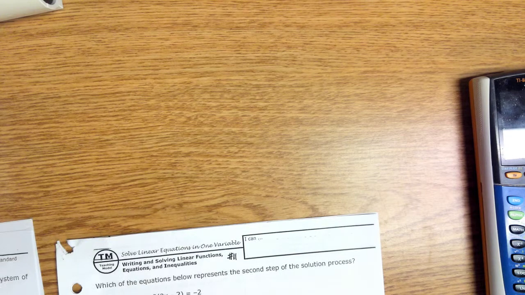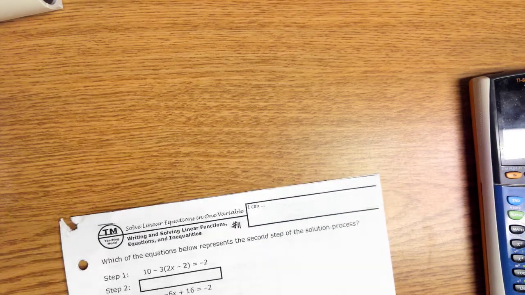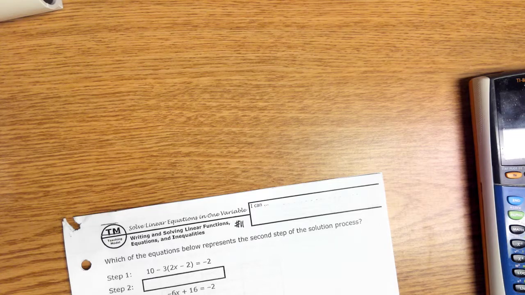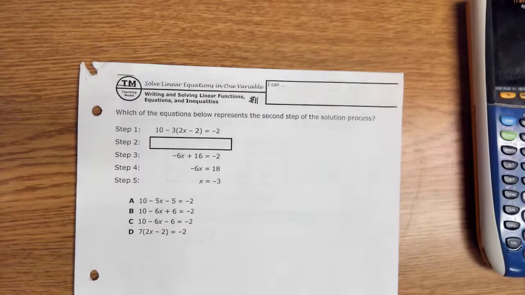All right. So today we're solving systems of equations with one variable. This first one's pretty simple. It says, which of the following equations below represents the second step of the solution process? Well, what's the first thing you would need to do?